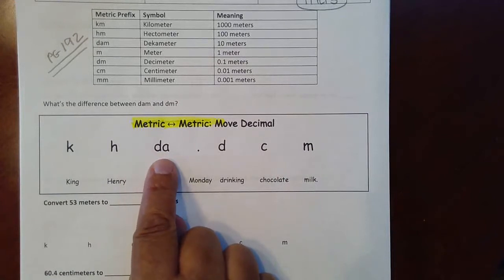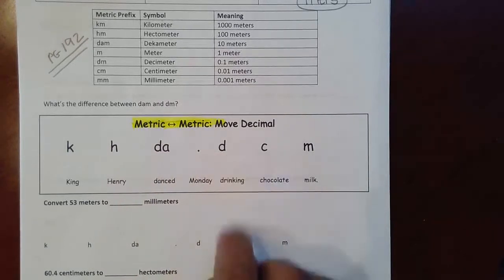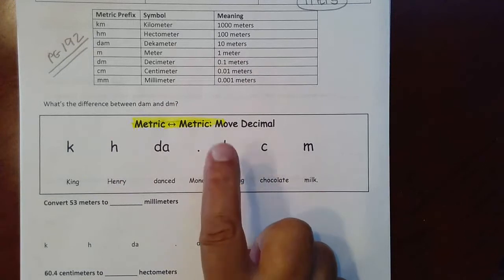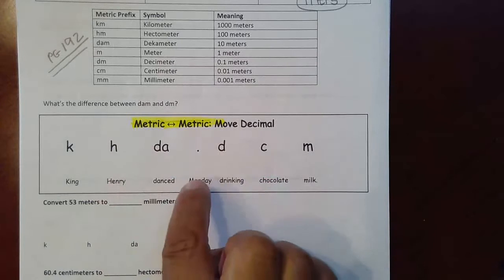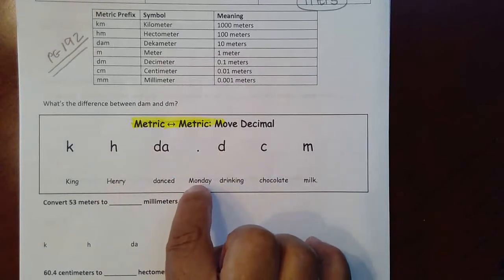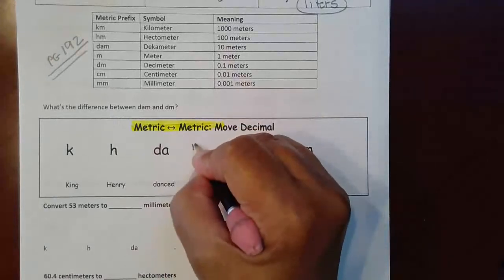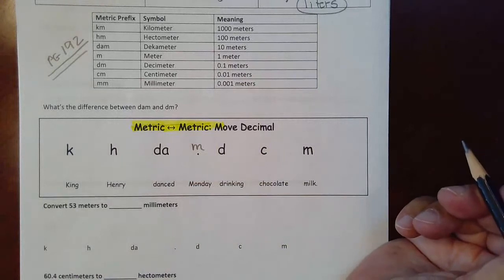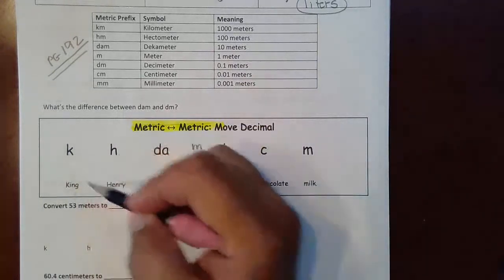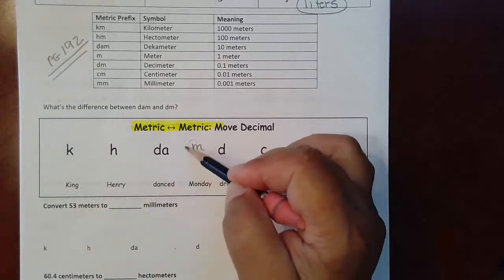I think that's even one of the questions on the test. They'll ask you, what is the difference between DAM and just DM? So D is for deci, and DA is for decameters. The M that you see right here is for Monday because this was designed for when you're talking about meters. And I'm going to change this a little bit. This is King Henry. This is for decameters. And this would just be the basic unit, meters.